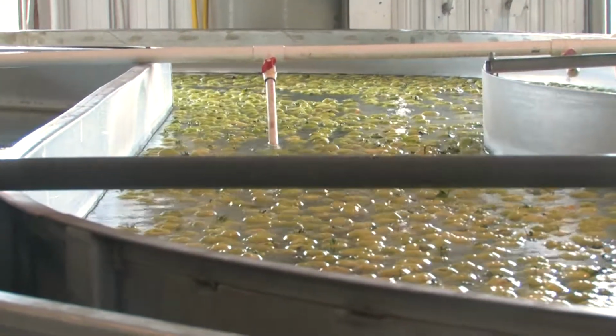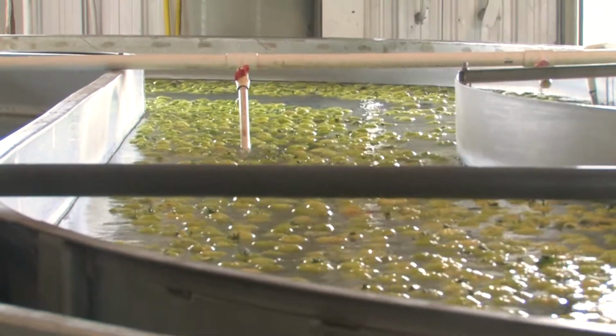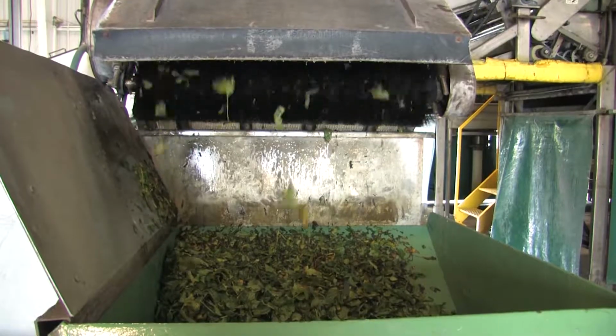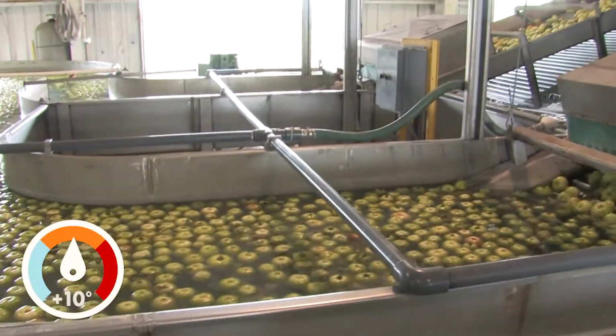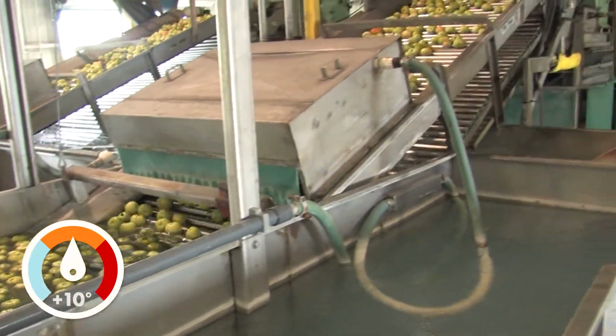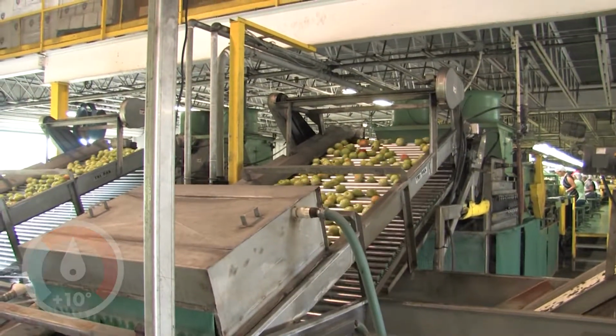Water jets convey the fruit by flumes to a conveyor belt system where they are rinsed, then cleaned with soft bristle brushes that remove any field debris. Water used in dump tanks and flumes should be 10 degrees higher than the internal temperature of the tomatoes to prevent water from being internalized through temperature gradients.